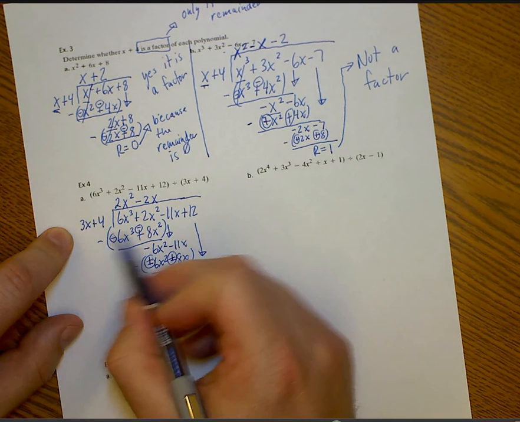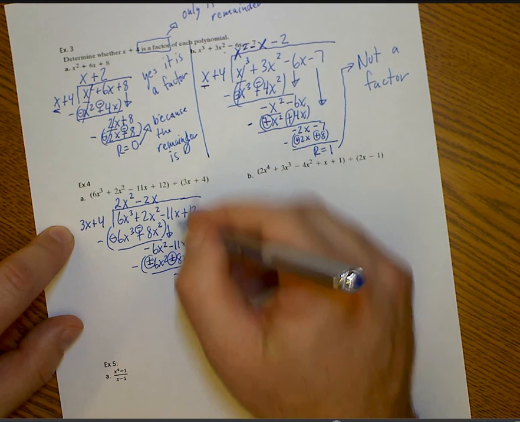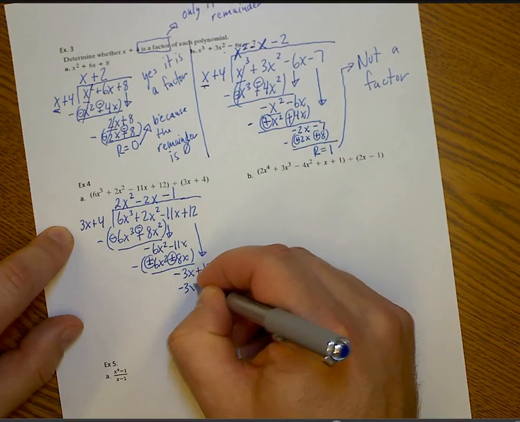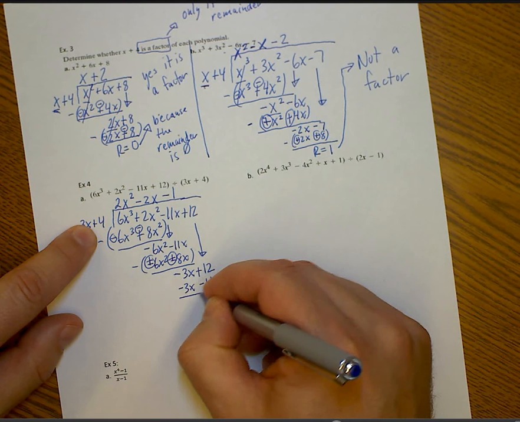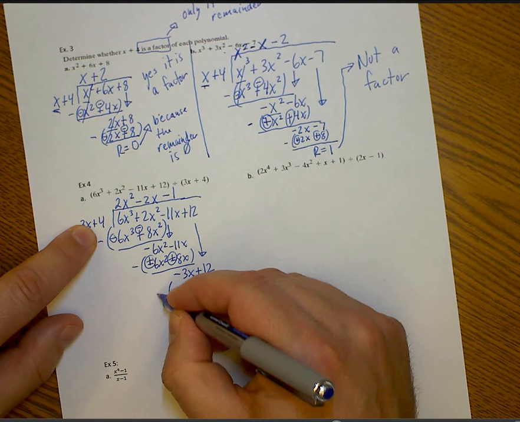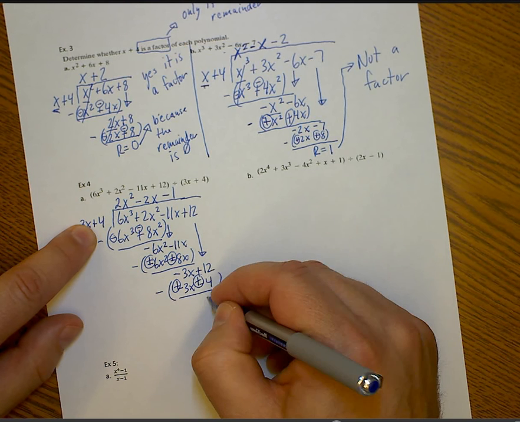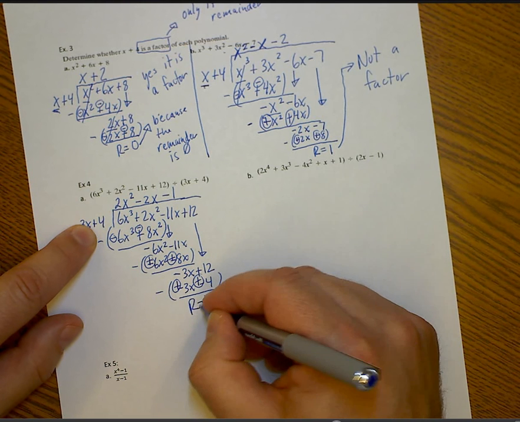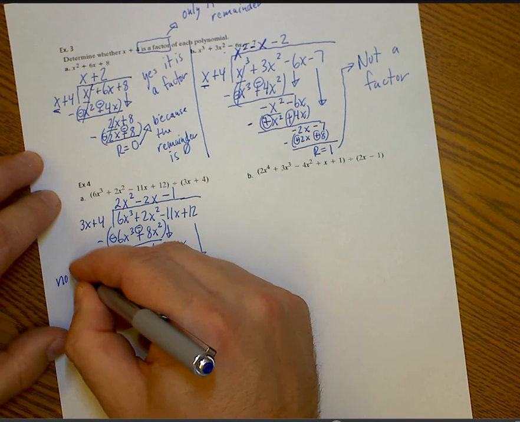All right, this time I multiply by negative 1 to get negative 3x. Negative 1 times 4 gives me minus 4. Change both signs. So my remainder is 16. So this one would not be a factor.